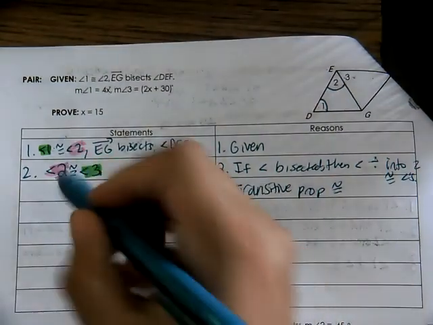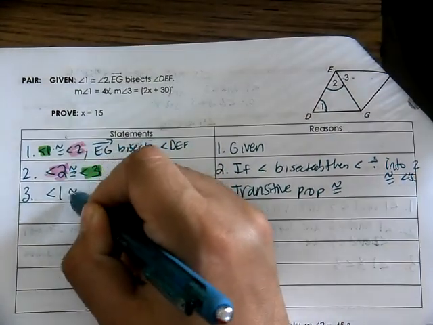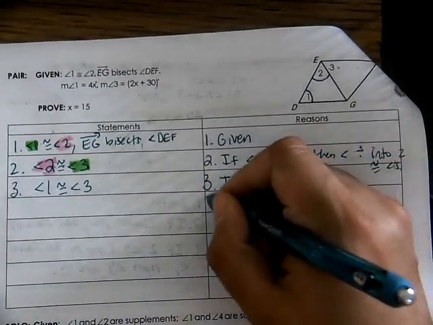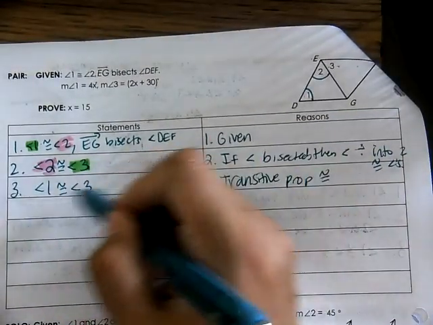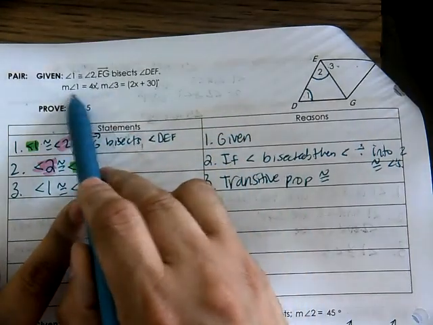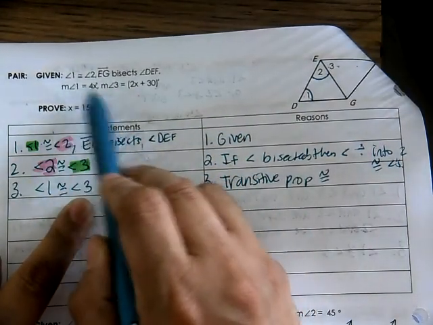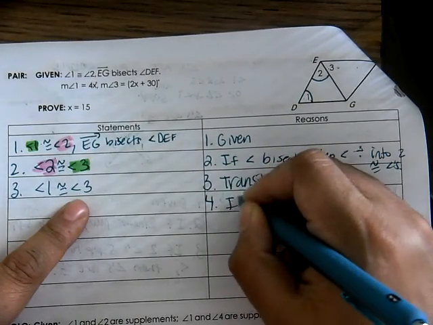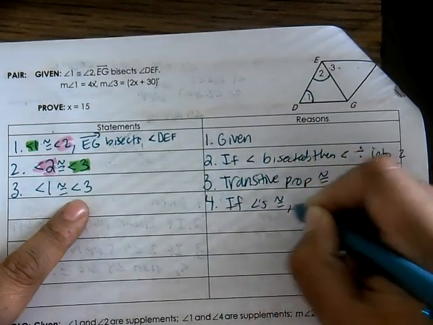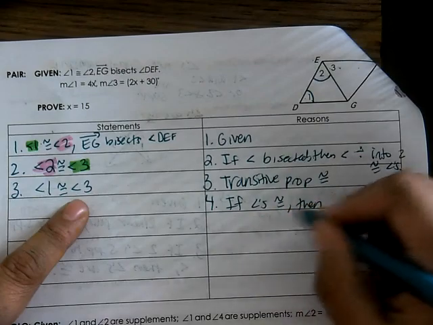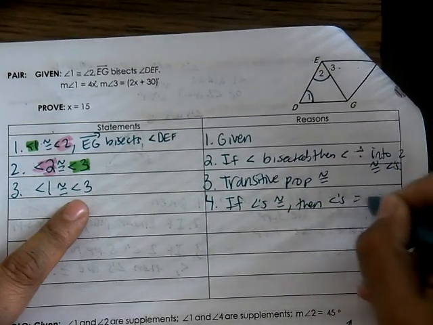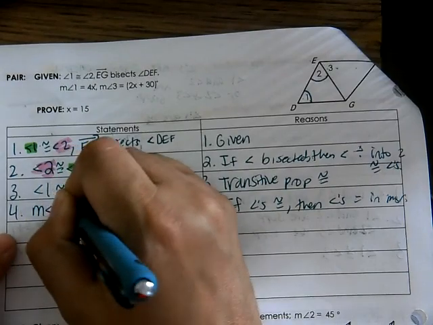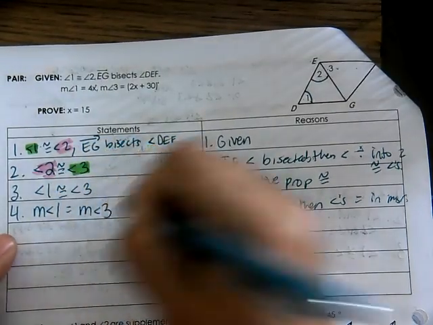Okay, so 1 and 3 would end up being congruent because of the transitive property. All right, and then we're on to step 4, where now we know 1 and 3 are congruent. I want them to be equal, though, because notice I'm going to eventually need to solve this equation. So I want to convert now from congruence to equal. So if angles are congruent, then angles are equal in measure. Measure of angle 1 is equal to the measure of angle 3.